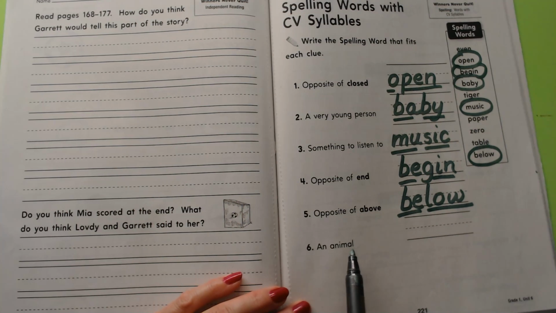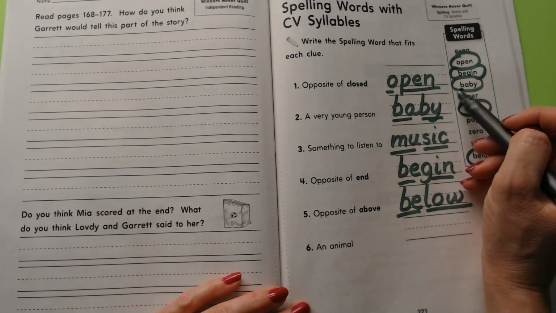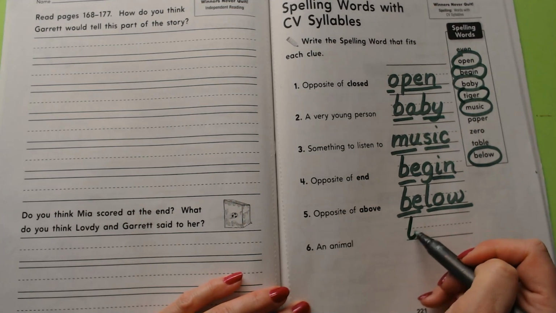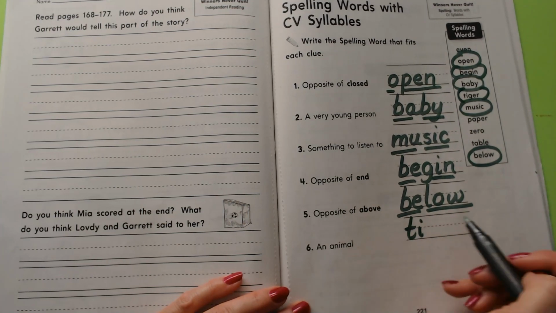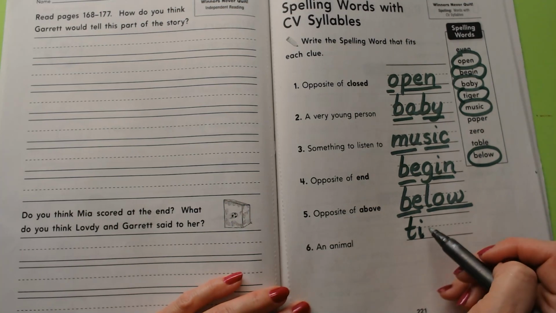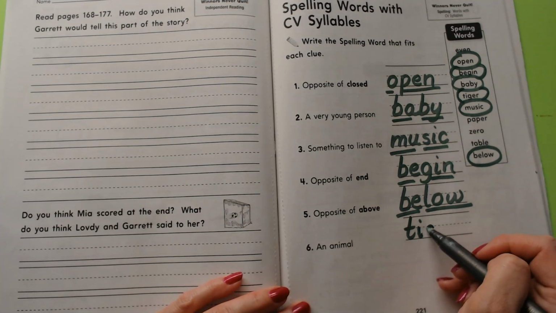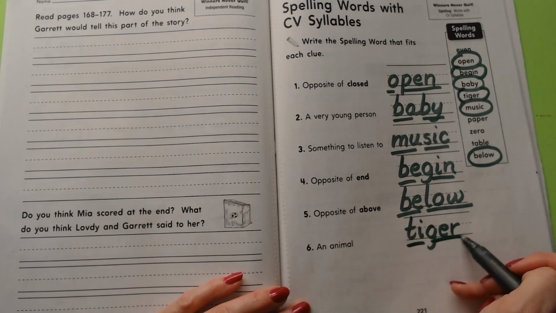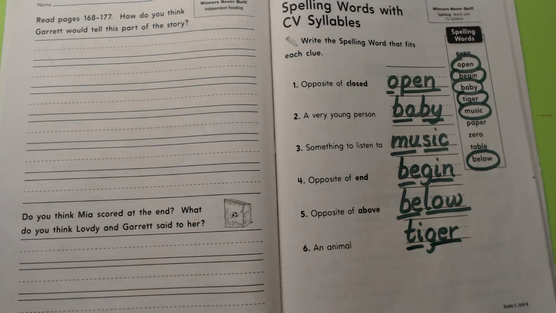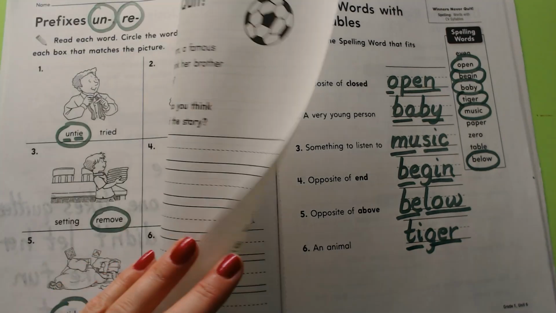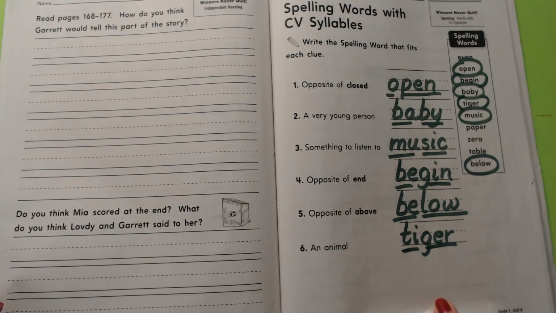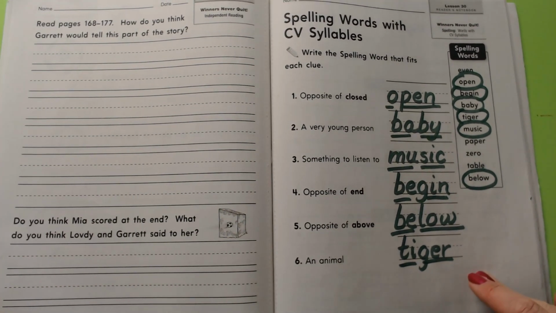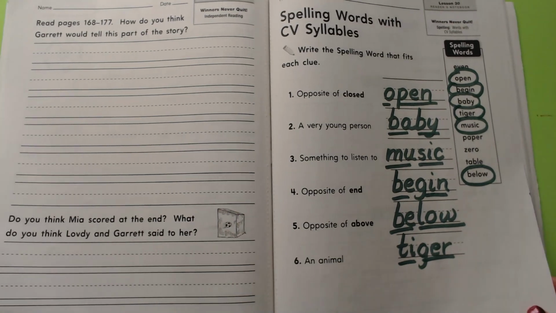And animal. The only animal up here is tiger. So let's go ahead and write down tiger. T, I, oh, just the I today because we're doing CV words. Tiger. G, tiger. Tiger. Okay, so that's two. We've done two of our assignments. We're doing great. You can go ahead and pause it here if you have to have some more time to write your spelling words.